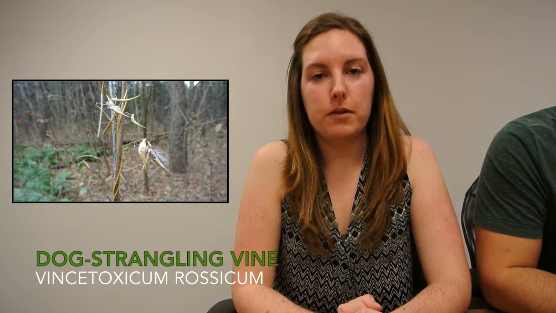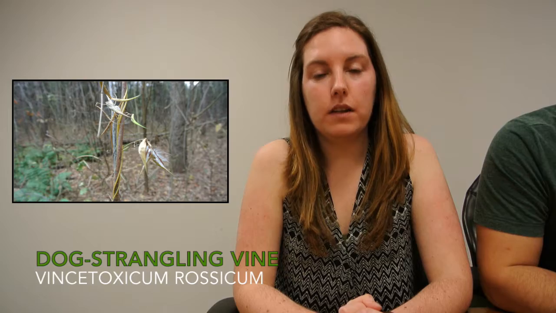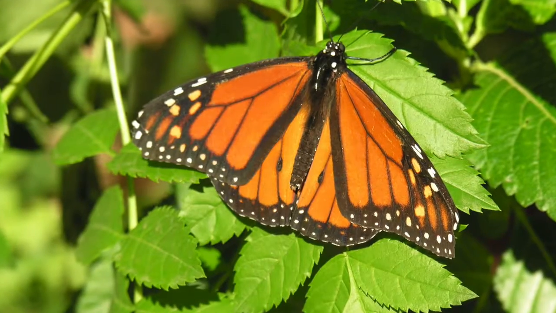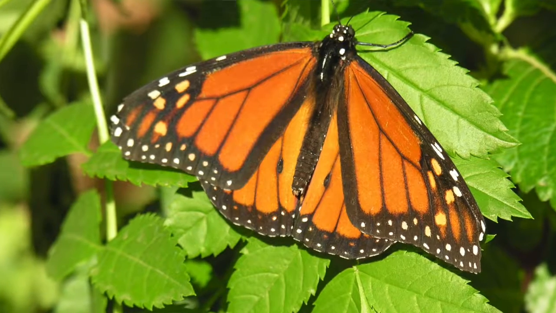Some of Ontario's most common invasive species include the common buckthorn, which is an ornamental shrub that also produces a chemical that prevents other plants from growing nearby, and the seeds and leaves are toxic to both humans and animals. Another example is dog strangling vine. It grows rapidly and will climb neighboring plants and trees, eventually killing or strangling them. It has also played a role in reducing the monarch butterfly populations, because they lay their eggs on the plant, but the larvae can't eat its leaves.